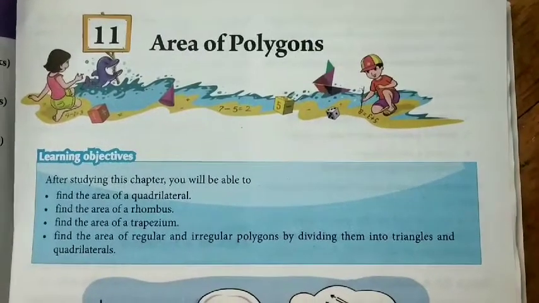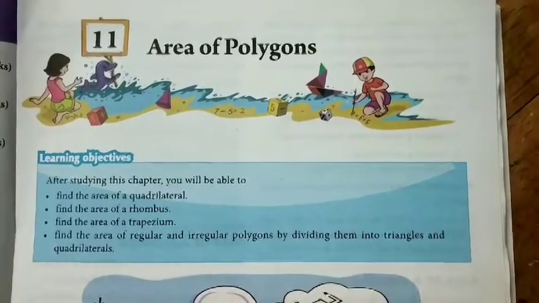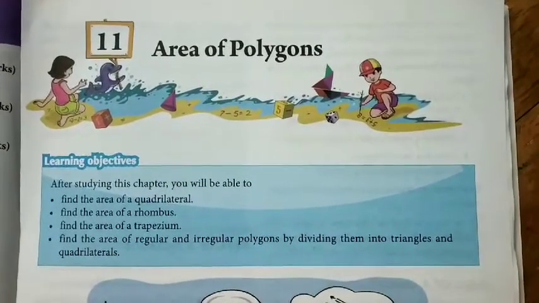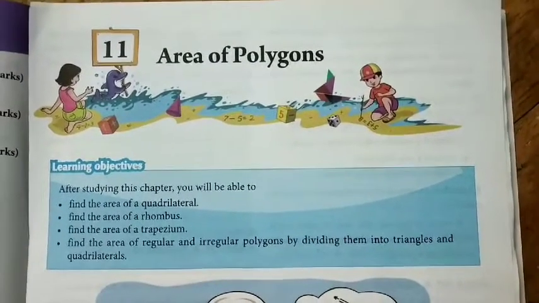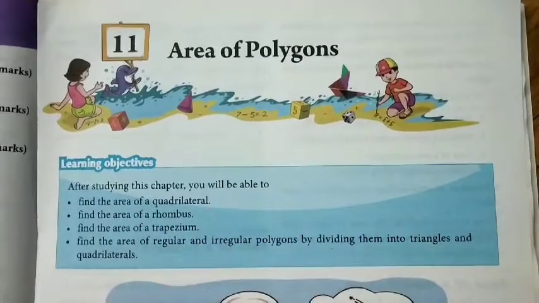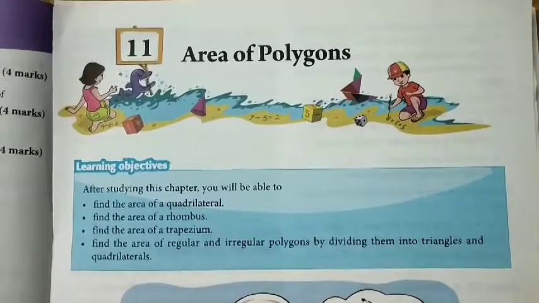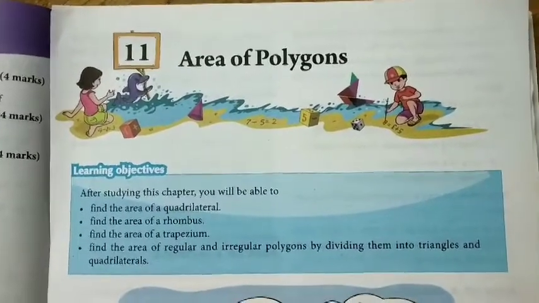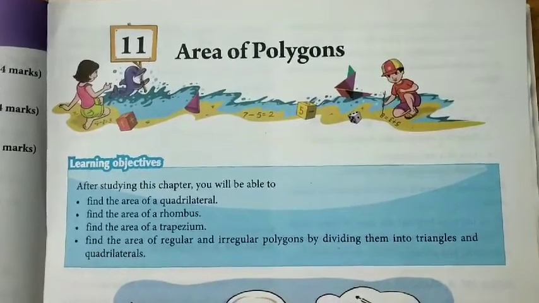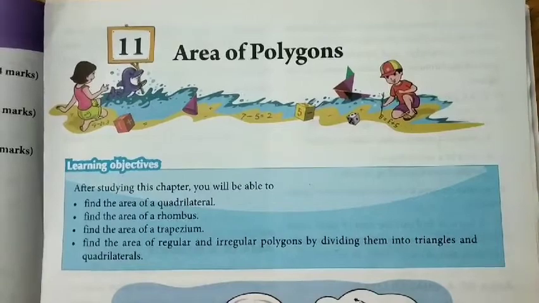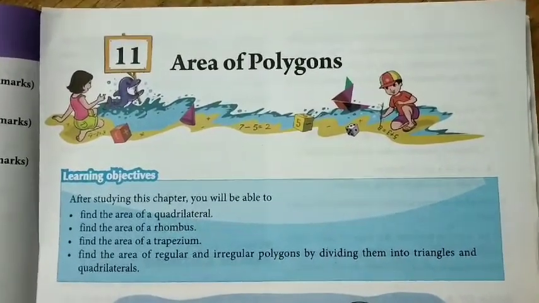Hello students. Today we are going to discuss unit 11, that is area of polygons. In this unit we will discuss how to find the area of a quadrilateral, how to find the area of a rhombus, how to find the area of a trapezium, and at last how to find the area of some regular and irregular polygons by dividing them into triangles and quadrilaterals. So do watch this video.